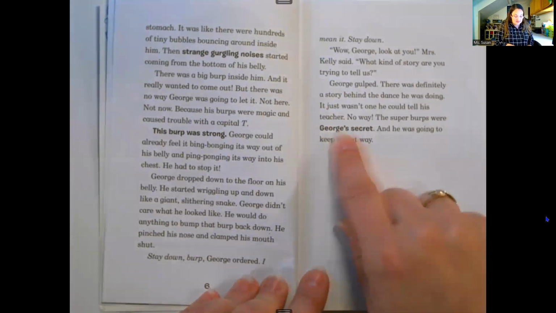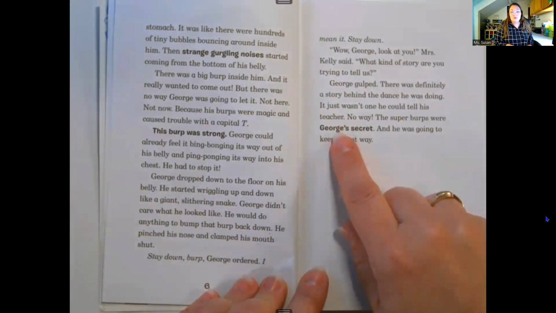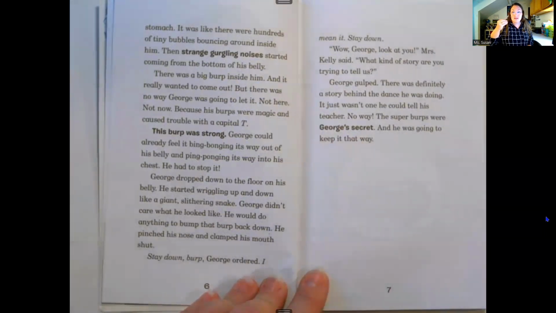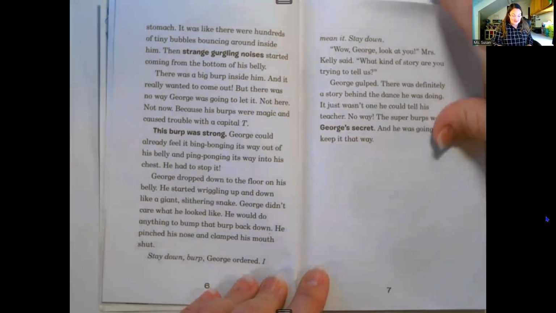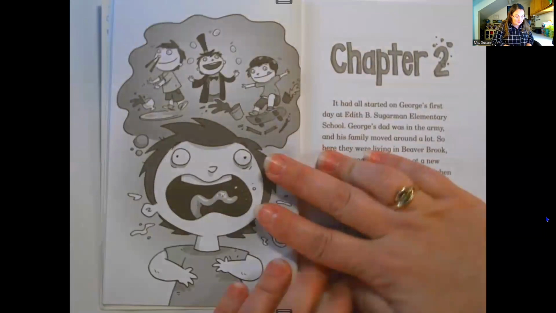Now, George's secret is in bold. The letters are bold. So that tells me that's something pretty important. So apparently George wants to keep this burp thing a secret. He doesn't want anybody to know about that.